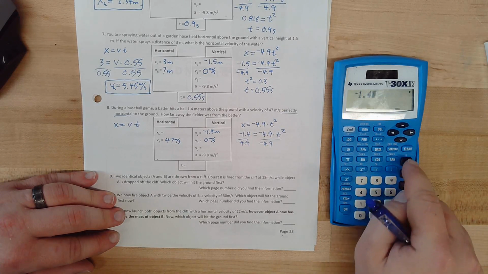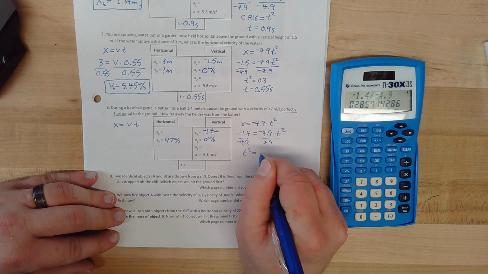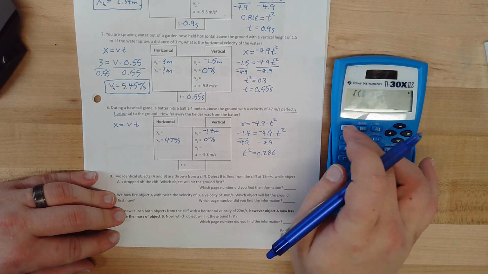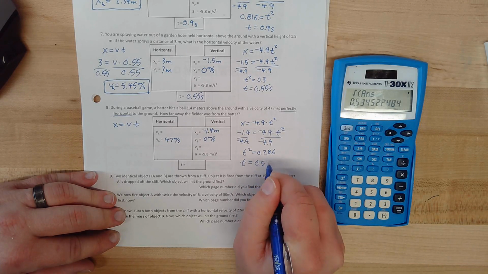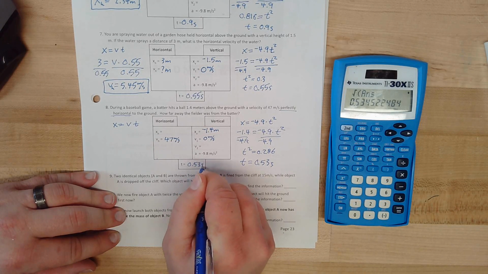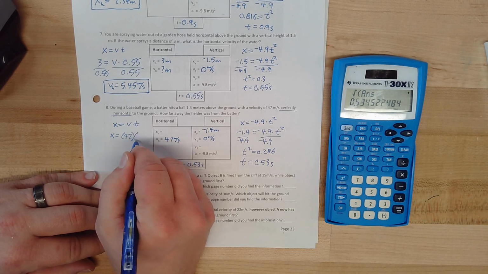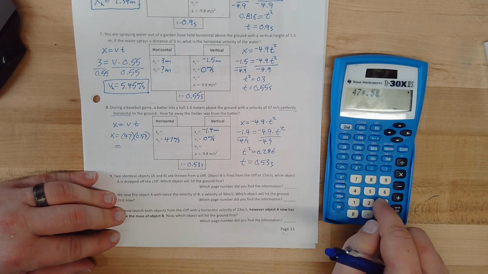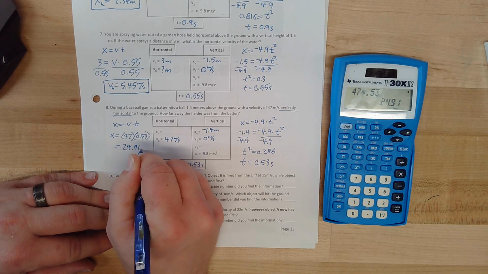And we will get what t squared is. That tells us that t squared is equal to 0.286. And we'll find that our time is equal to 0.53 seconds. Bring that over here. We can plug it into x equals vt. We will find that that ball traveled a distance of 24.91 meters.